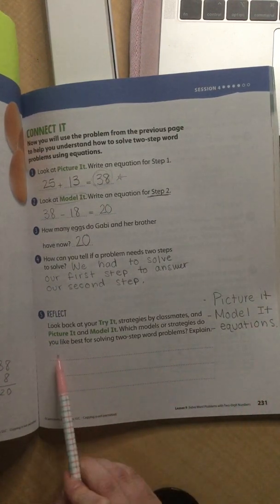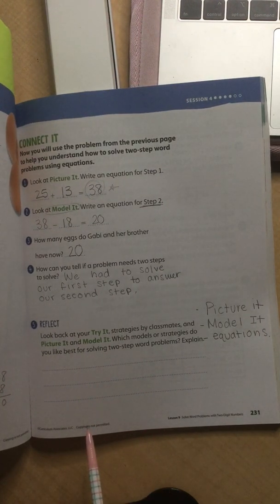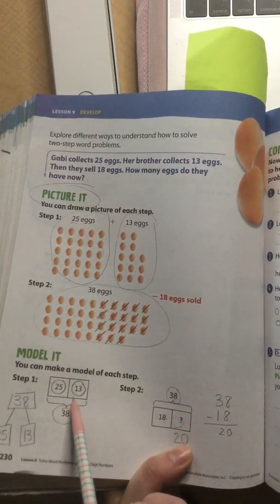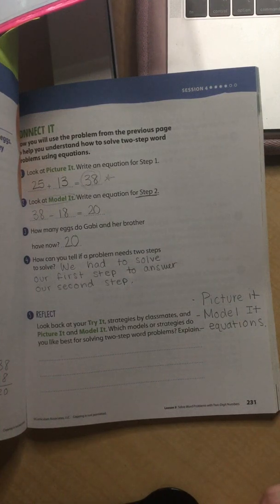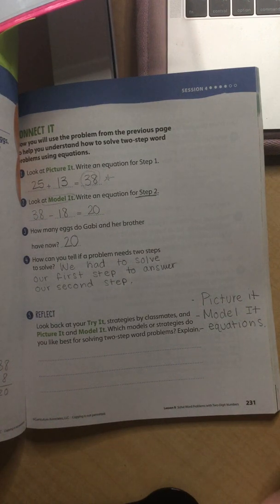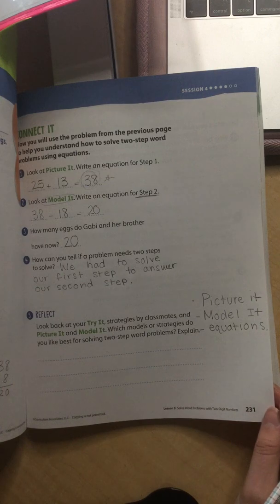So maybe, friends, when you are telling me what you like to do, maybe you're at that point where you're like, it's still kind of hard for me to understand how we get to the equation. So maybe your strategies that you like would be picture it or model it. If you don't need those two steps and you're like, I can just go straight into the equations, go ahead and say that. Everybody is at a different step and everybody likes to start different. So go ahead and tell me what you like there. When you're finished, or you can go ahead and pause, and we are going to move to the next page. So I'm going to get ready to move on. So if you're not ready, go ahead and pause and then play me when you are ready.